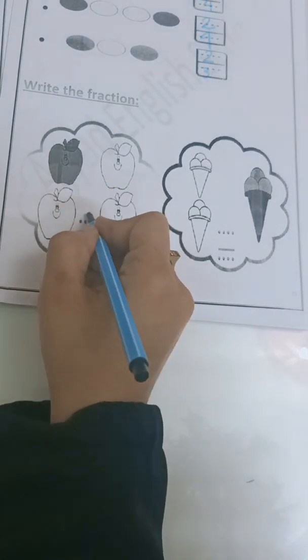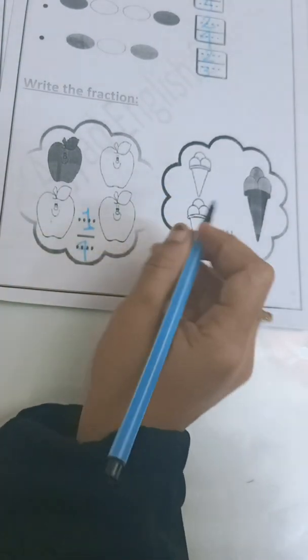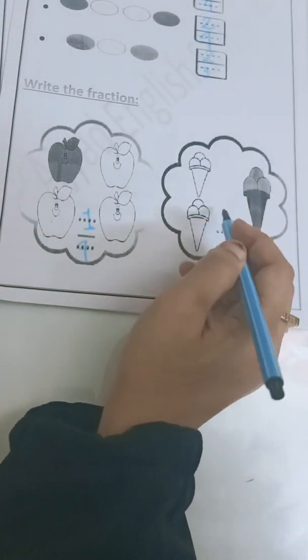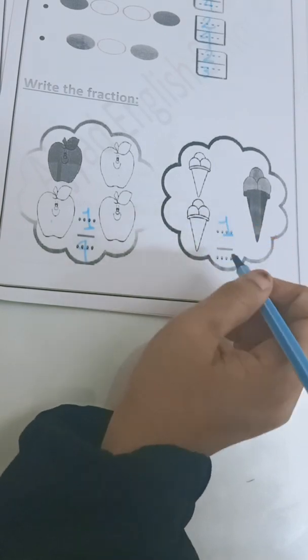Here, how many apples are colored? One only. And how many all parts? But don't say the remainder. All parts, okay? 1, 2, 3, 4. We have here how many colored ice creams? One only. And how many all parts? 3.